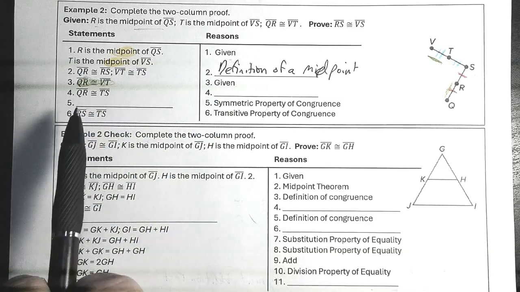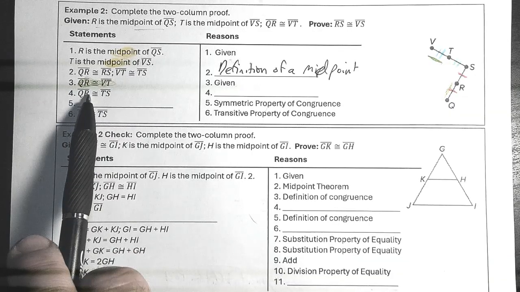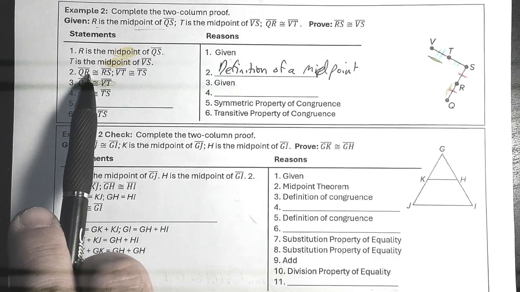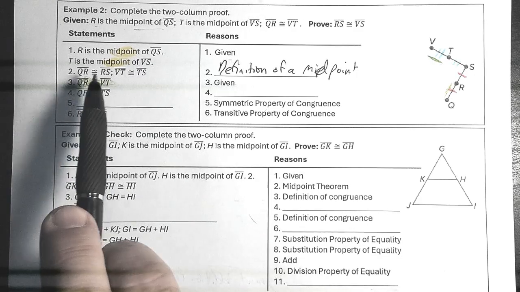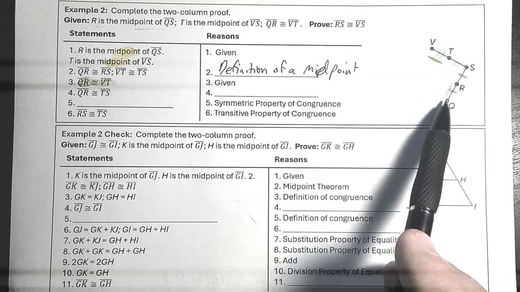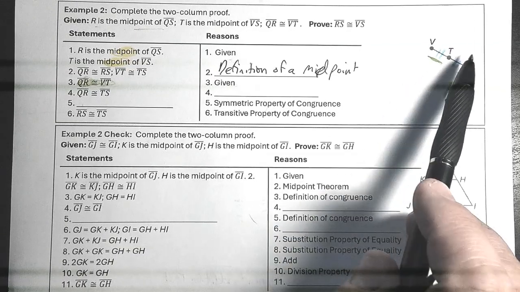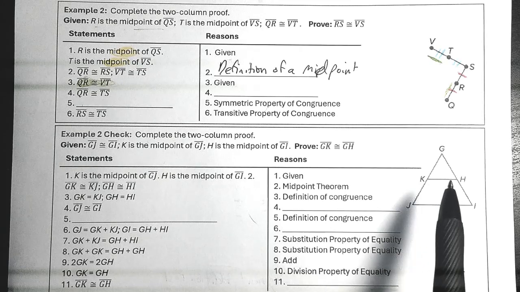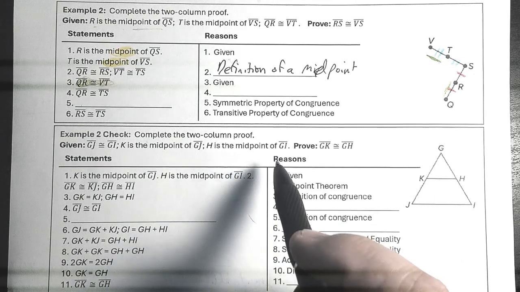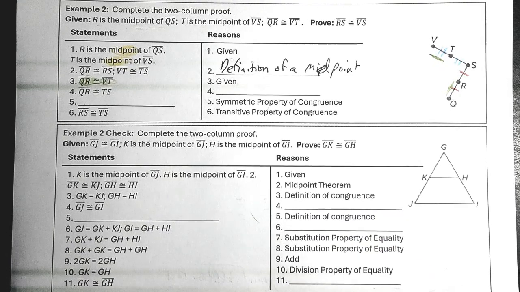Next up, QR was congruent to VT, because they told us QR has to be now congruent to TS. So it was congruent to RS. So QR and RS, and now QR and VT. If these guys are congruent to each other and these guys are congruent to each other, this and this have to be congruent to each other because of the transitive and symmetric properties.